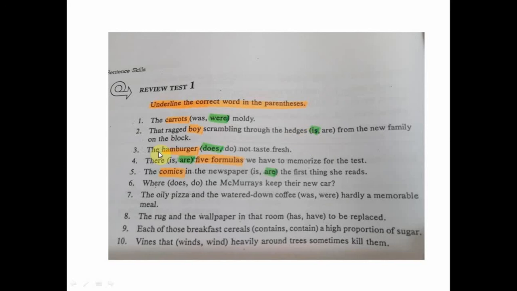The hamburger does not taste fresh. One hamburger, it's singular. So we need a singular verb with S, does. Now, this one is important. There is or are 5 formulas we have to memorize for the test. What do we have to memorize for the test? 5 formulas. So this is my subject, but it comes after the verb. So this is kind of confusing. So we talk about the 5 formulas. It's a plural. So do I say 5 formulas is or 5 formulas are? Definitely are because it's a plural. Okay?